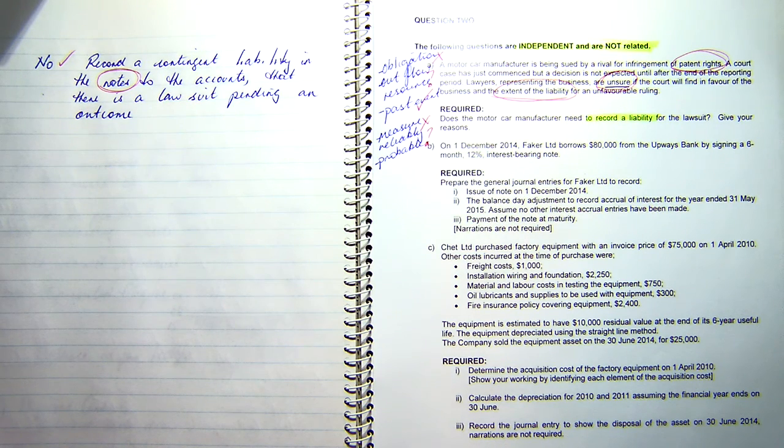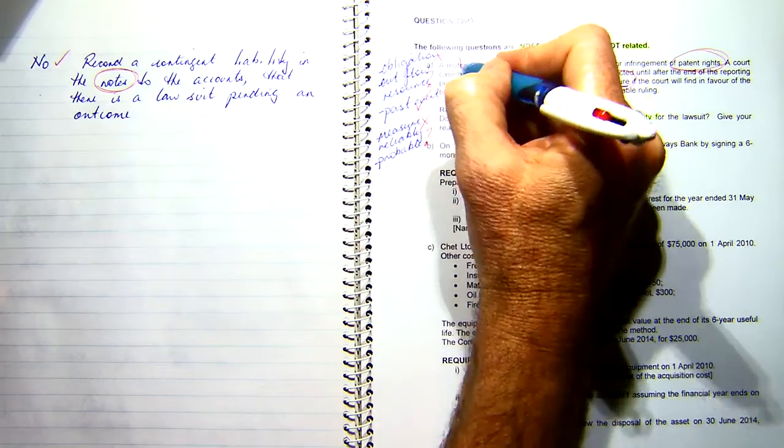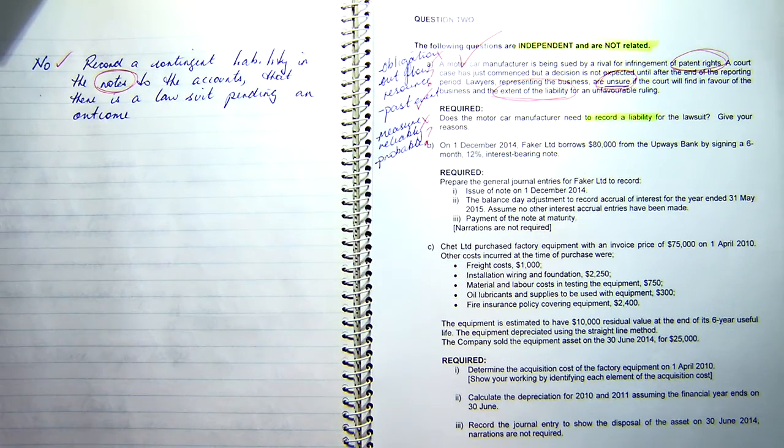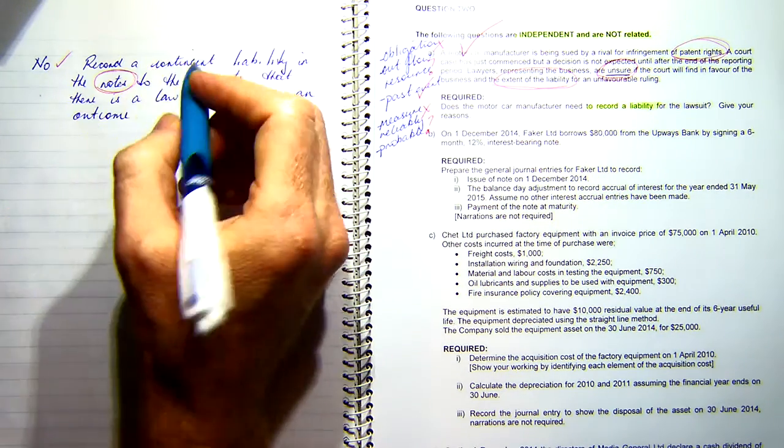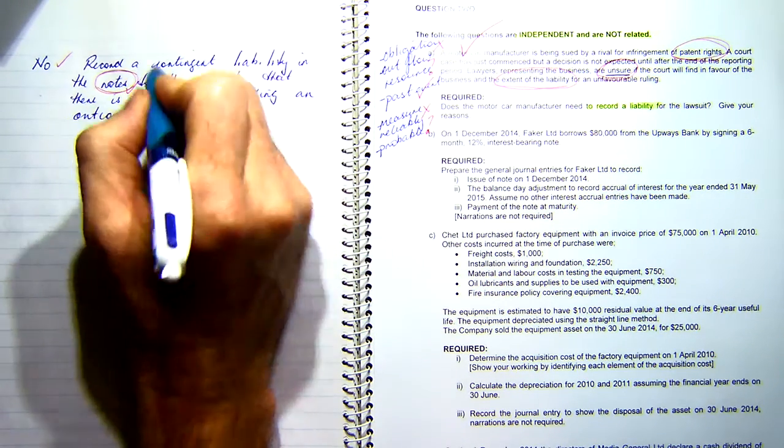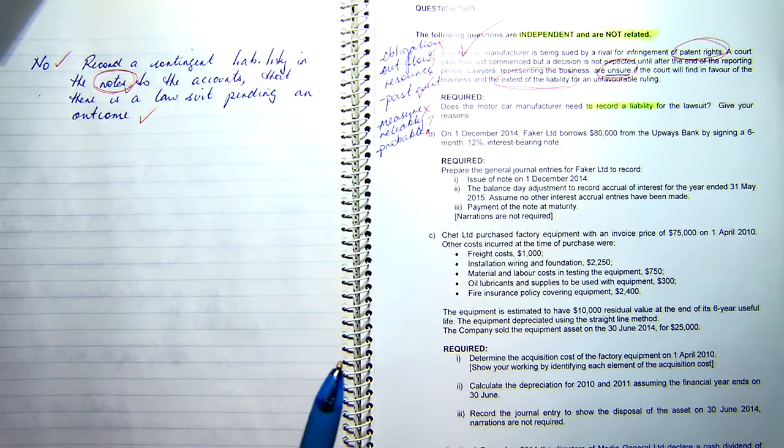That's question A taken care of, and that's 3 marks. You would have got a mark for that, and there's a potential outcome, so there's a possibility. You have to say that there's a contingent liability. If you just put no, you'll get 1 mark out of 3, if you tell me why.